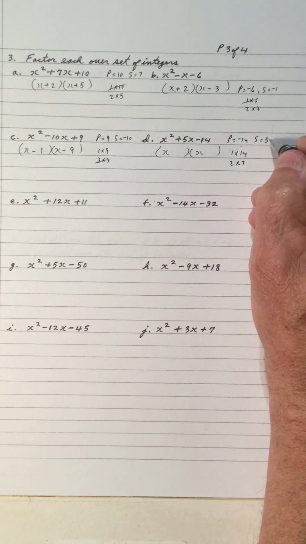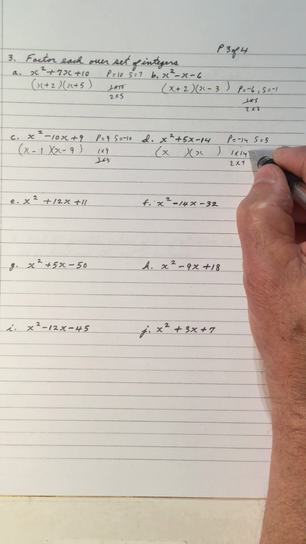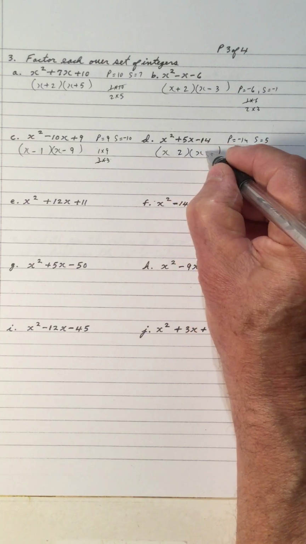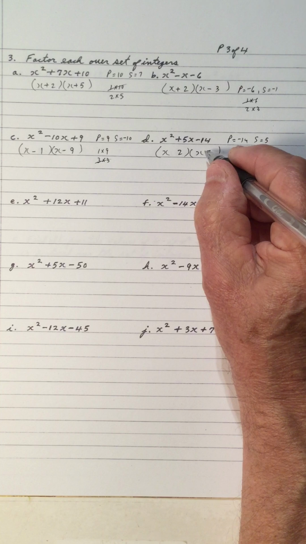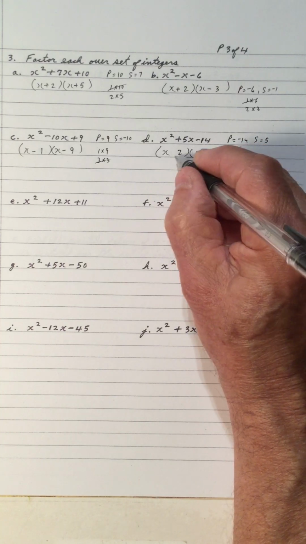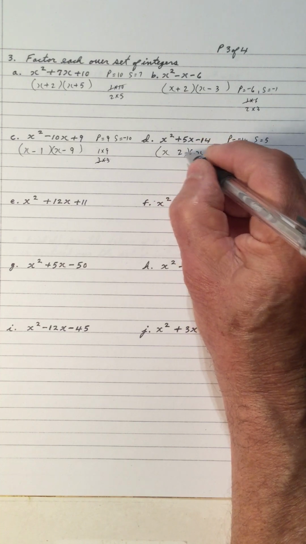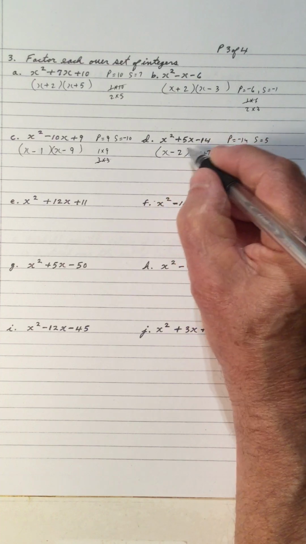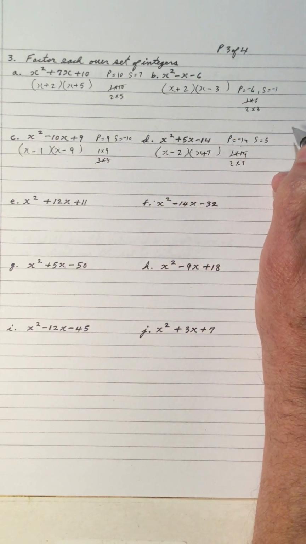So which pair will give me a 5? 1 and 14 will never give me a 5, but 2 and 7 will. The product is negative, which means we have to have a plus and a minus. But the larger number is plus. So 7 is larger, so it's a plus 7 minus 2. Multiply, negative 14, add 5.